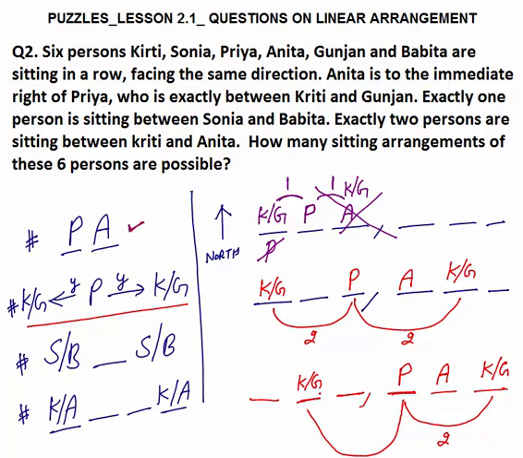As I told you, in puzzle questions, read the data carefully, use symbolic notation and make all possible diagrams. So we have made all possible diagrams in this case. Now we can easily fill the other data. Now can P be at this position, second last, and A? This is also not a valid position because there should be K slash G to the right of P. So this is also not valid. So these are the only 2 possible diagrams I have till now.